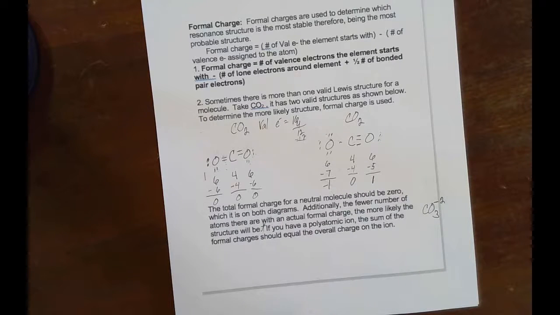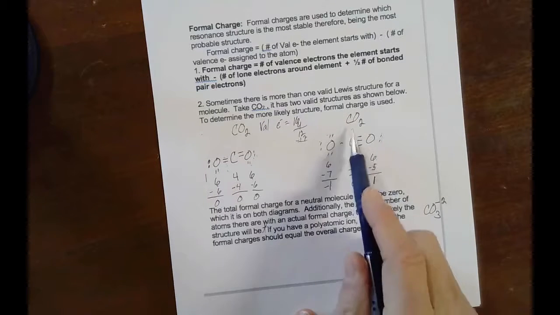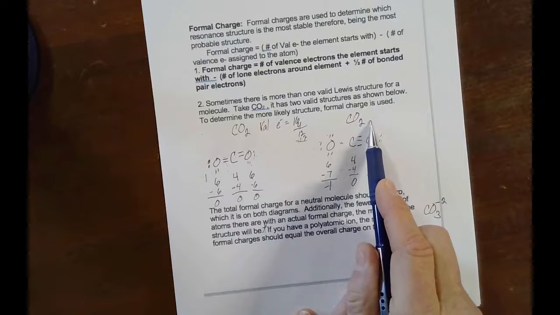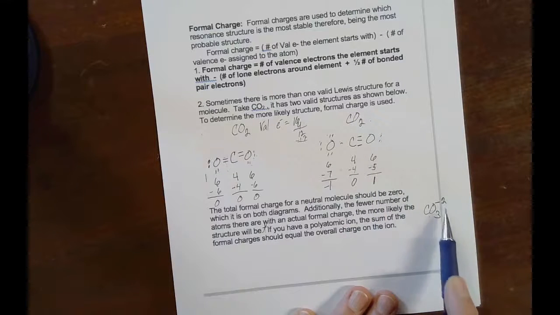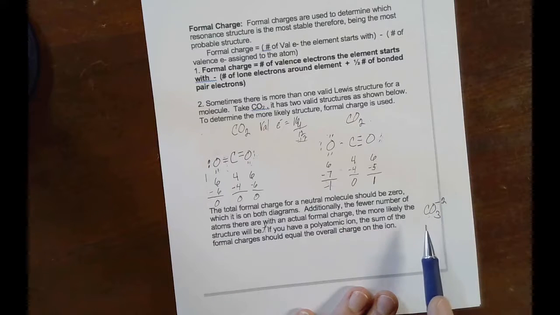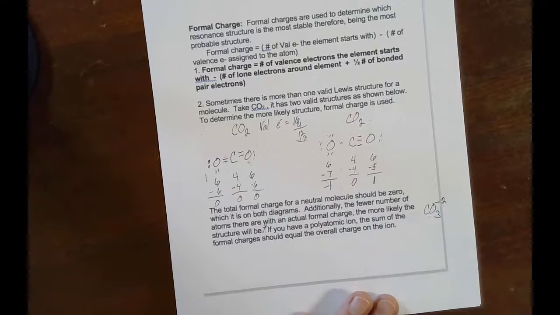We're going to do this as a practice problem in a few minutes. But do you see how this is not a molecular stable compound? This is an ion. This is a carbonate ion. It carries a -2 charge. So when I did the formal charges on this one after I drew it up, I would expect to have an overall charge of -2, because that is the actual charge of my carbonate ion.